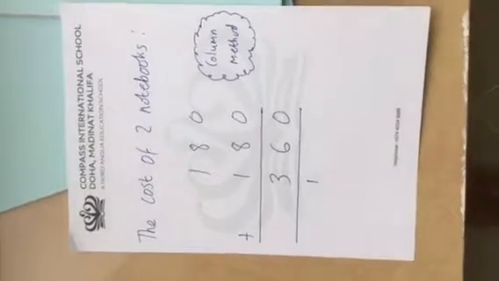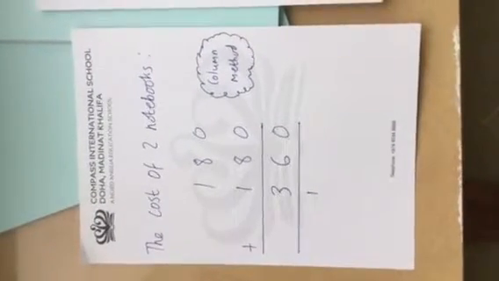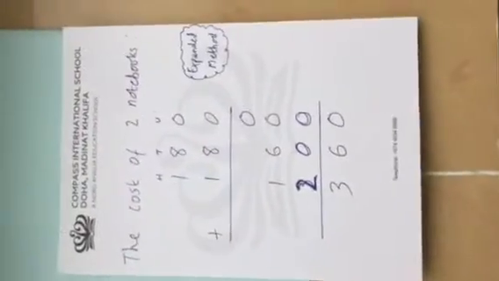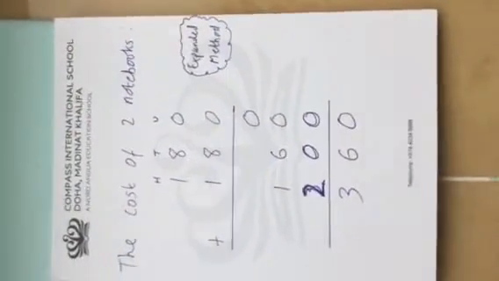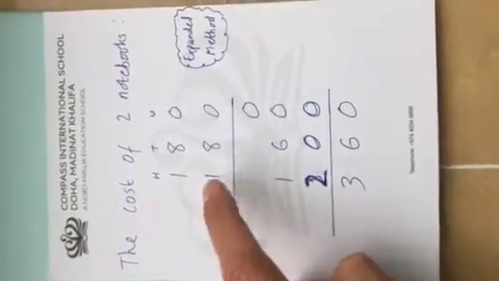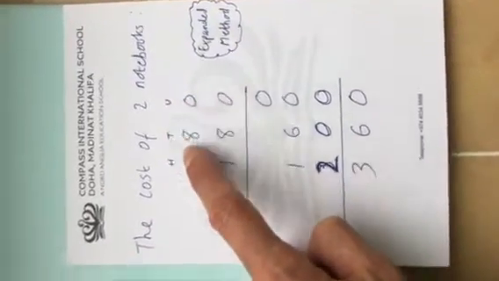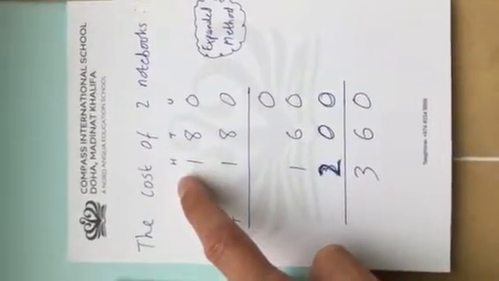Now, if you're not secure with the column method, which I know a few of you are still moving on to, you can use the expanded method. So once again, set it out. 180 plus 180 in the unit column, the 10 column, and the hundreds column.